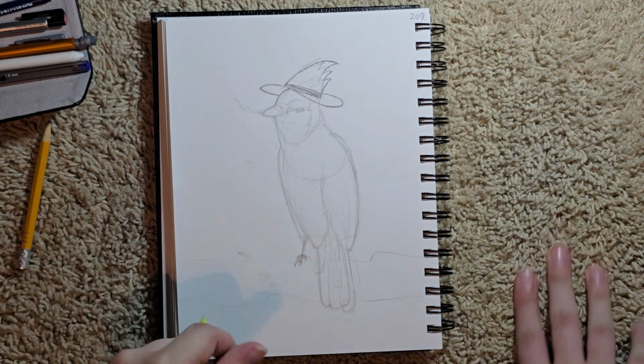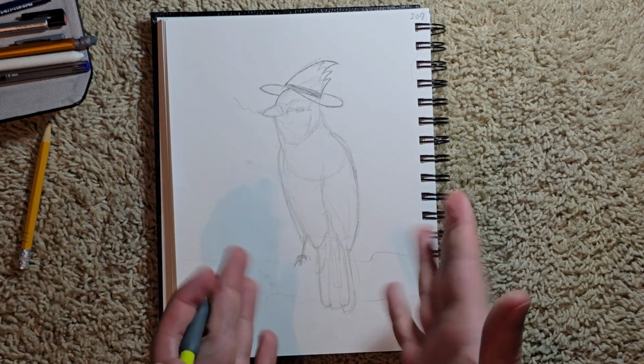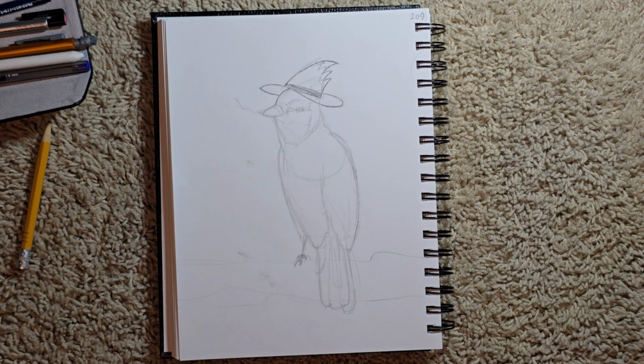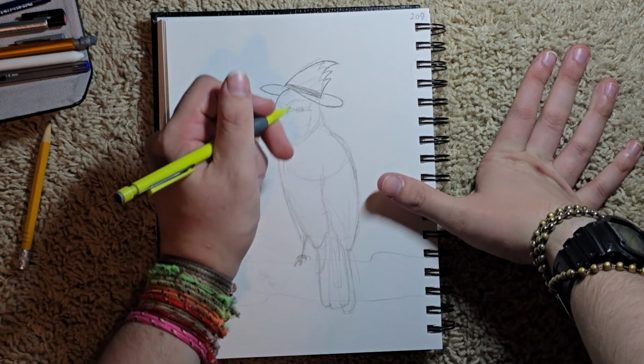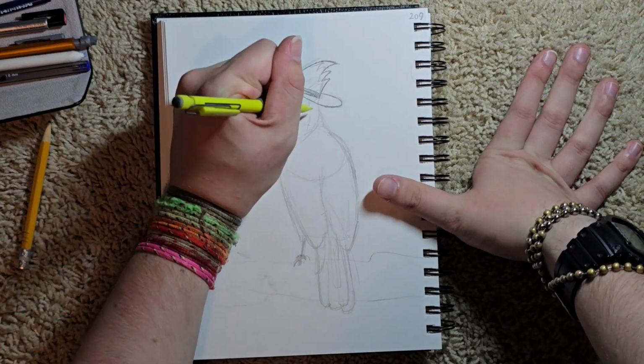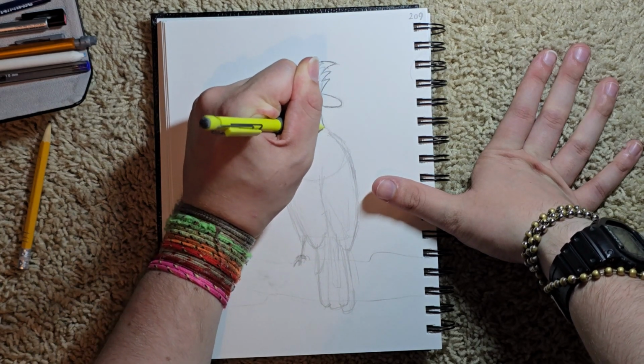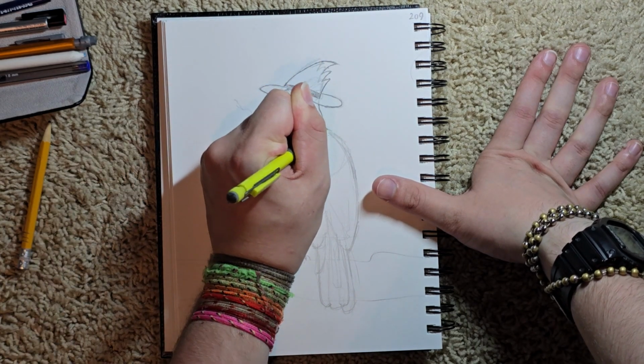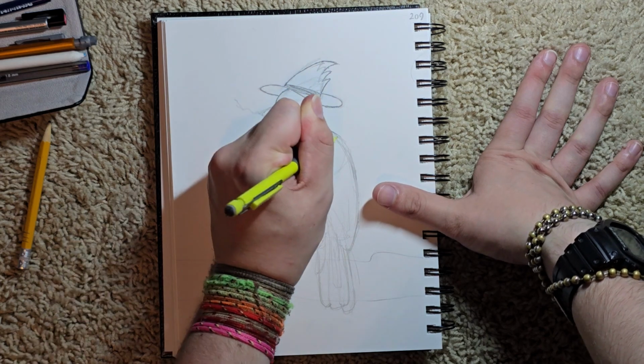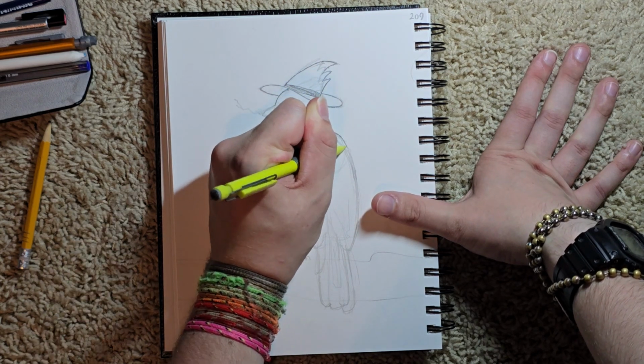Yeah, look, he's got a little hat. Look at him. He's a little magic. He's magic. Little magic lad. What's his name? I don't know. What's his powers? I don't know. We can find that out as I'm drawing. And that's what I was supposed to be doing.